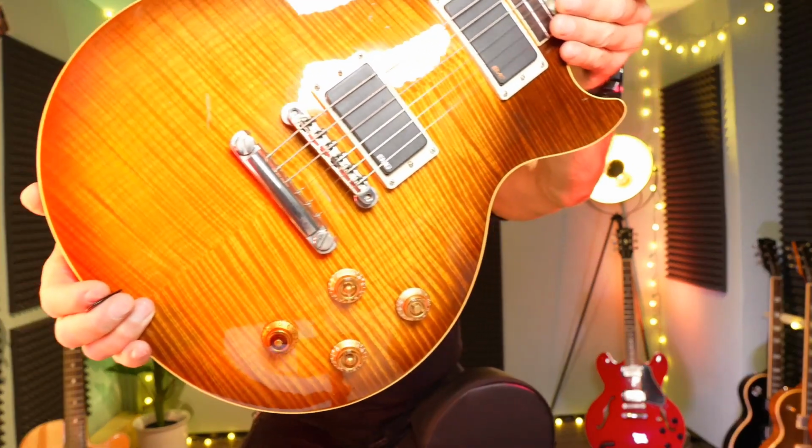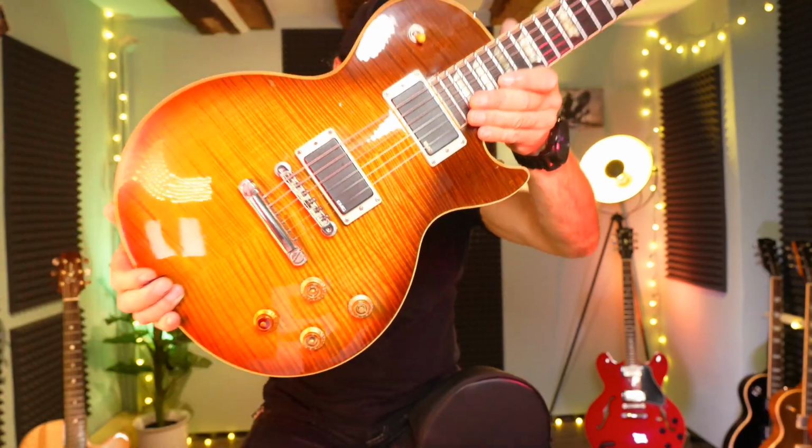Because Zakk uses EMG pickups. I'll show you. So these are the EMG pickups. They're active pickups with quite a lot of output. They're very defined. They really sound fantastic. There are some people who say they sound cold and sterile. In my opinion, that's complete nonsense. Otherwise, David Gilmour certainly wouldn't play them either. So, all the things people say about them are really funny.